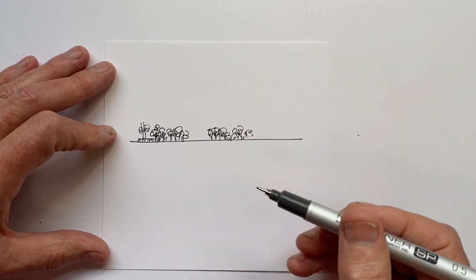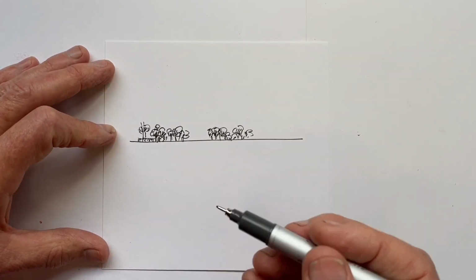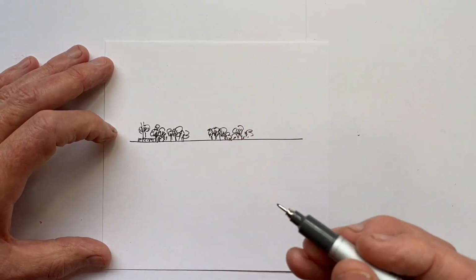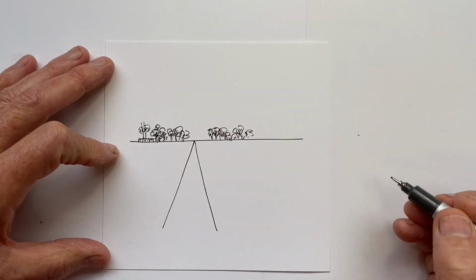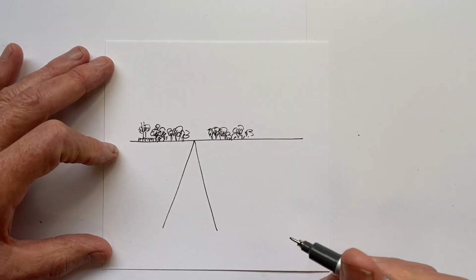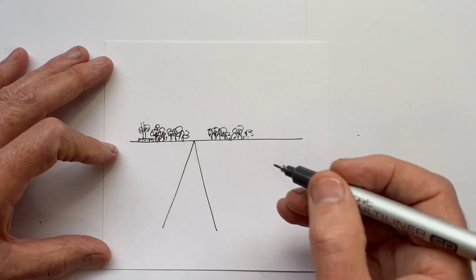Now our path. Now we know that when paths go into the distance, they disappear in a point, or they can anyway. And that's the sort of path we want to draw now. So there's our path disappearing into the distance. Now our path, as many paths do, has segments.